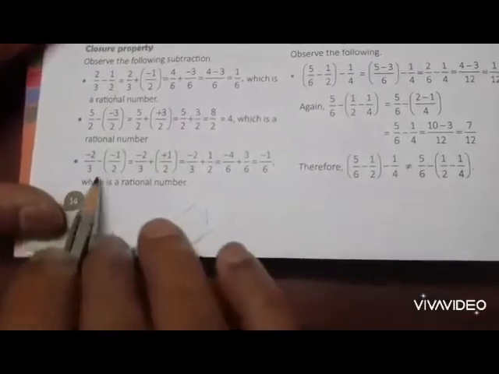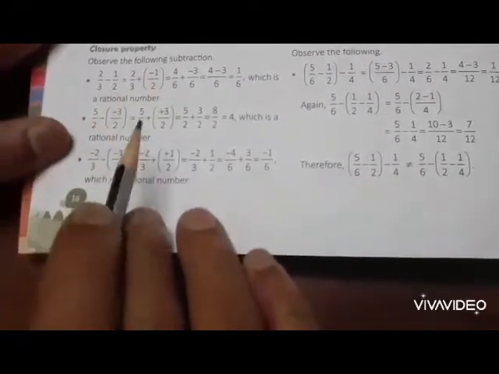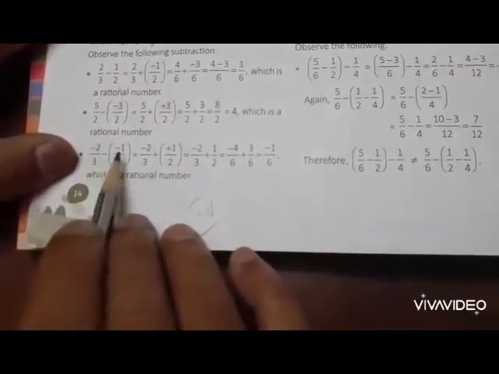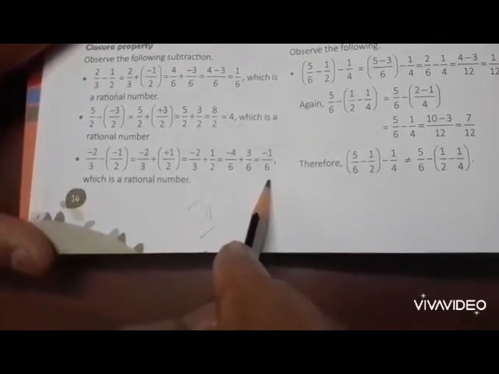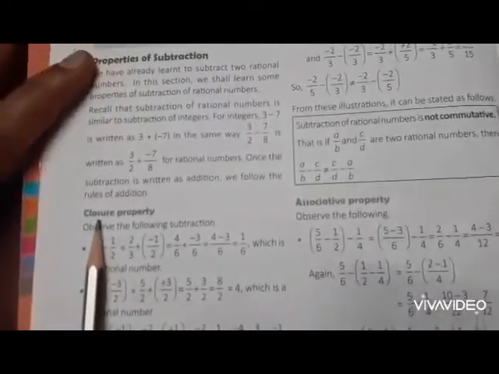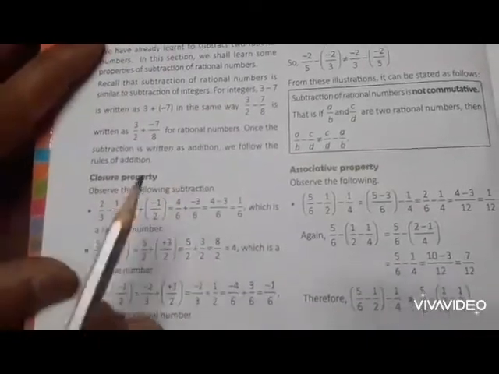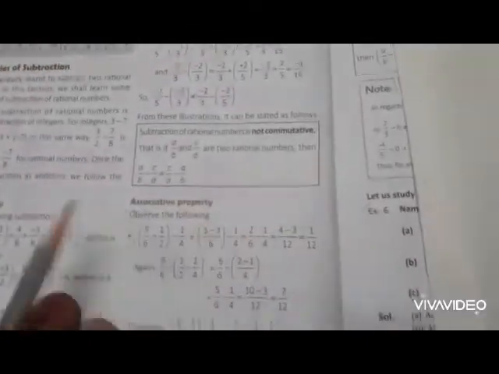And now, see, in this case, both are positive and we are subtracting. One is plus and the other is minus, we are subtracting. When both are negative, we are subtracting. Then also we get the answer as a rational number. So what do we understand? By doing all these, we get a rational number. So closure property is obeyed. Closure property is correct. Okay.